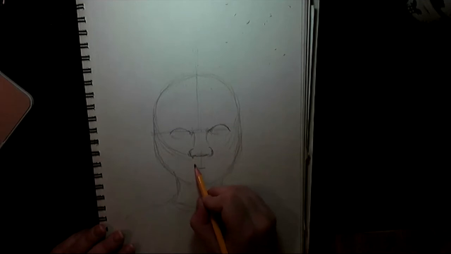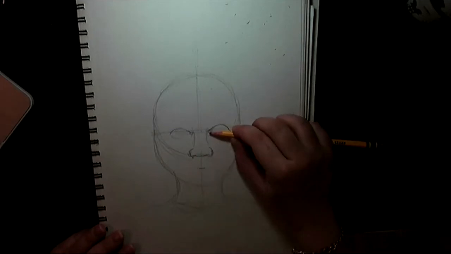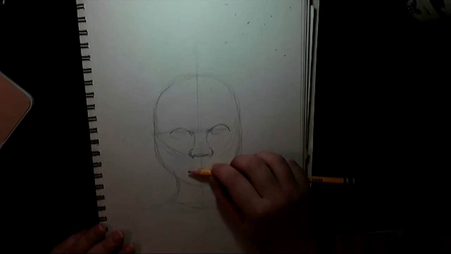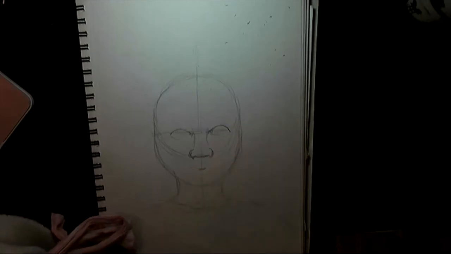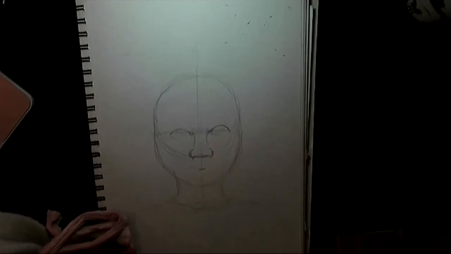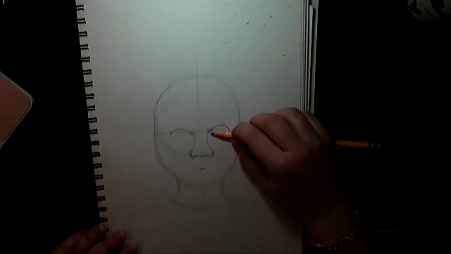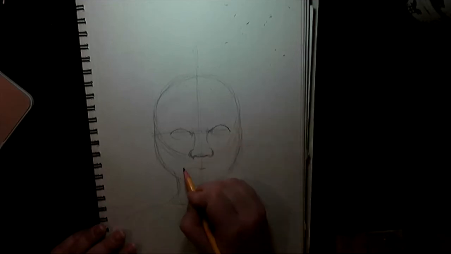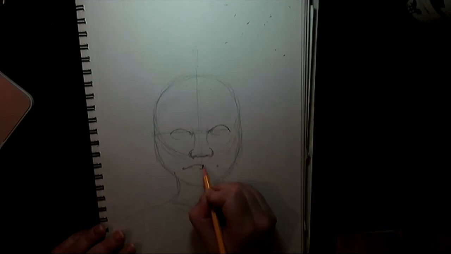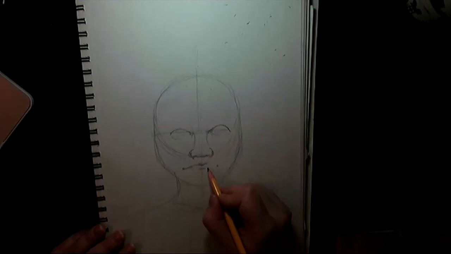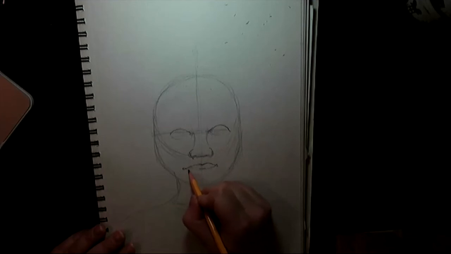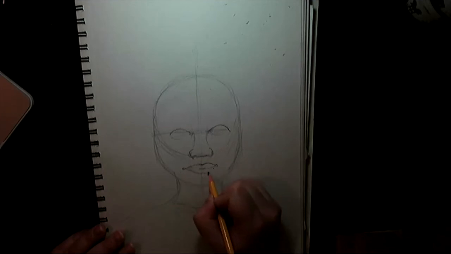Same with your mouth. You can measure what the mouth is in relationship to your eye. For me, my mouth is about double the size of my eye. So I can put a little mark like that, to estimate a little bit. And then I'm looking at my page. I'm looking back and forth at my image and my page, my image and my page. Again, really light lines.